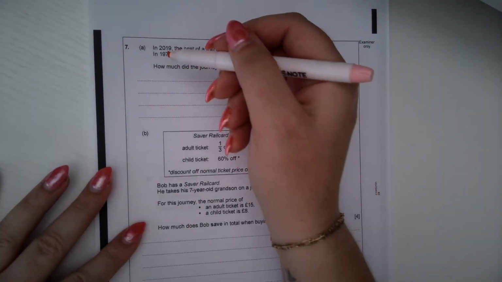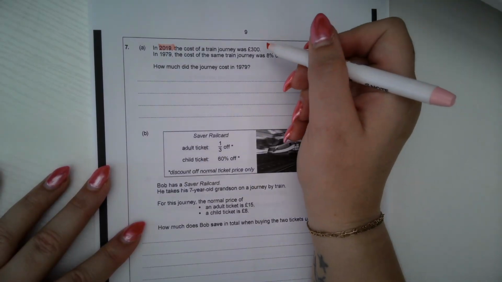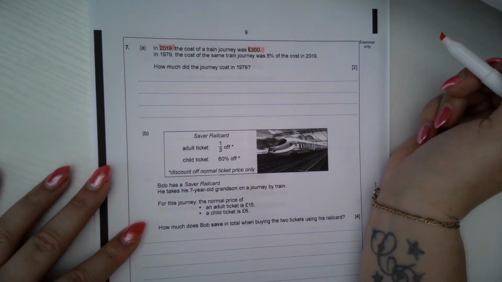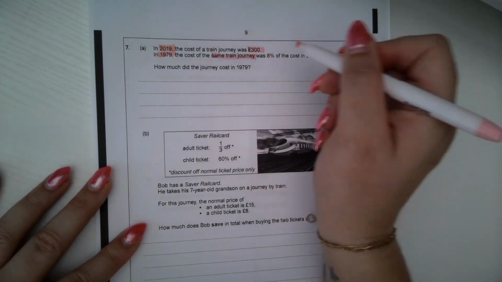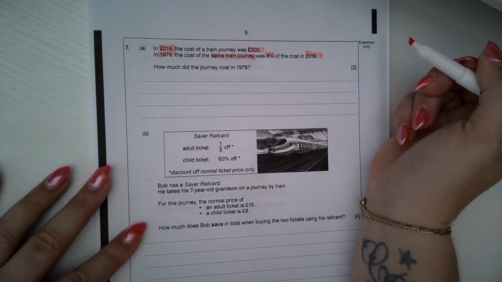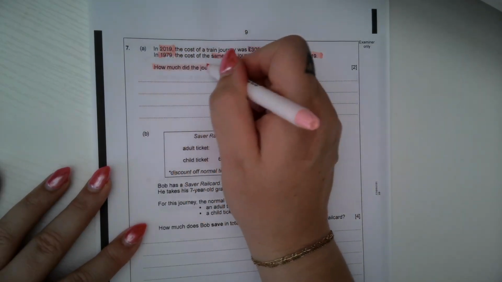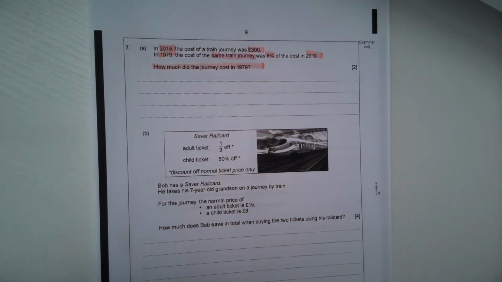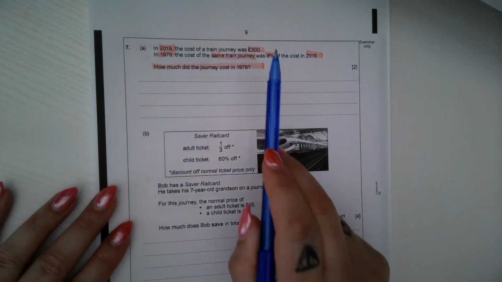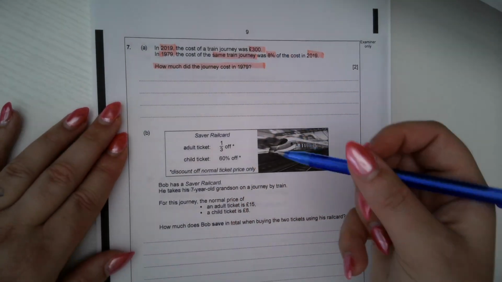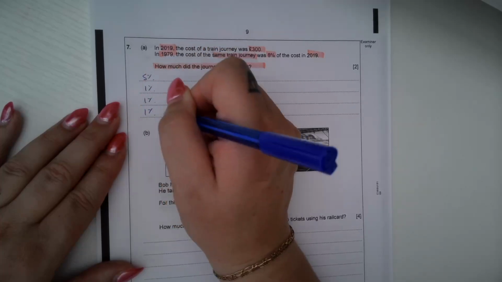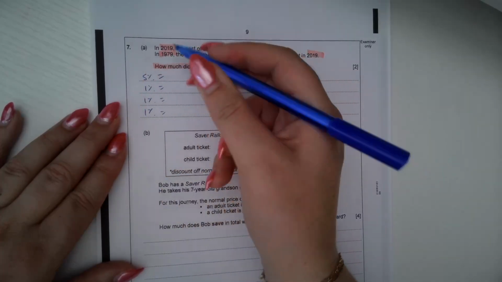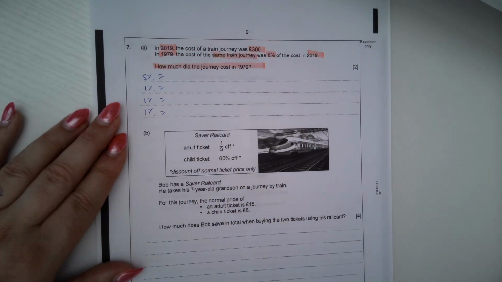Question 7a. In 2019, the cost of a train journey was £300. In 1979, the cost of the same train journey was 8% of the cost in 2019. How much did the journey cost in 1979? So we need to find 8% of 300. Now I'm going to build this up. I'm going to find 5%, 1%, 1% and 1%, because when I add those all together, that gives me 8%.